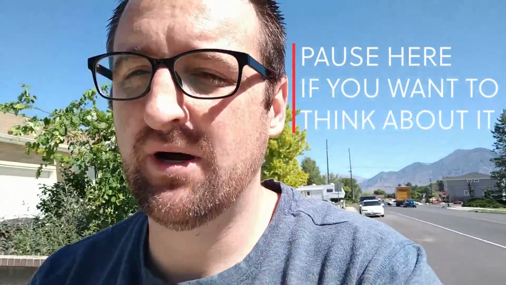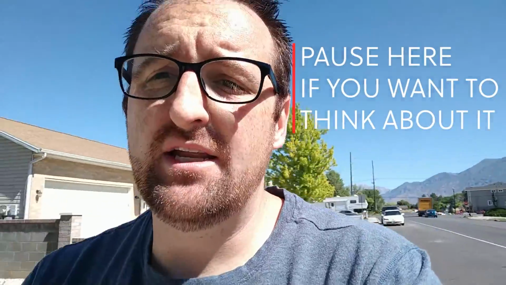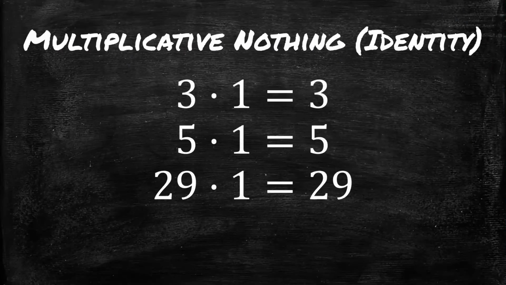Well, it turns out that there's also a multiplicative nothing. This is a number that doesn't do anything when you multiply by it. Can you think of what the multiplicative nothing in the real numbers might be? If you said the number 1, you're right. Because if we multiply anything by 1, it doesn't do anything. 3 times 1 is 3. 5 times 1 is 5. 29 times 1 is 29. So that 1 doesn't do anything multiplicatively. So it's the multiplicative nothing.